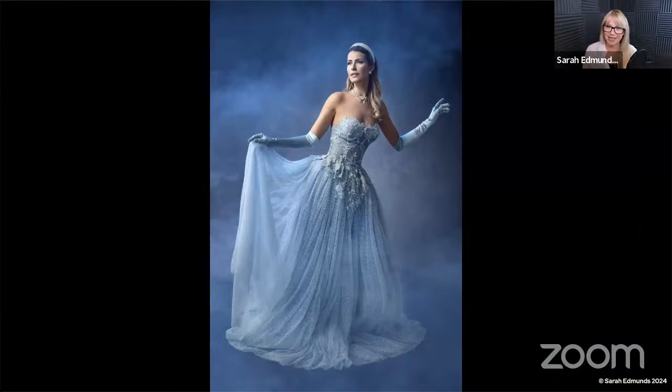Using gels once again to fill in the shadows. This one is quite softly done because I wanted it to look like nighttime, like it's midnight. So this is in camera. So the fog was there.